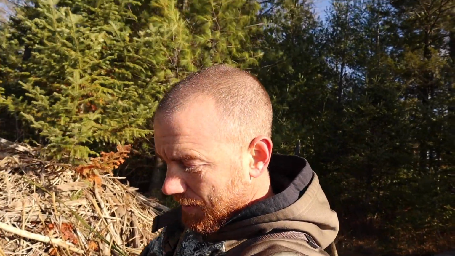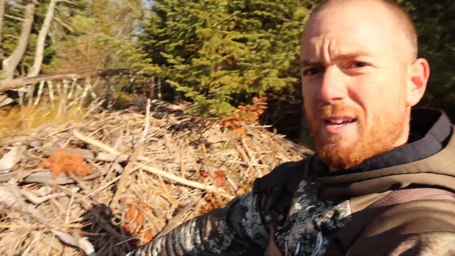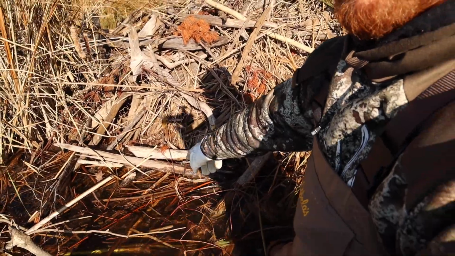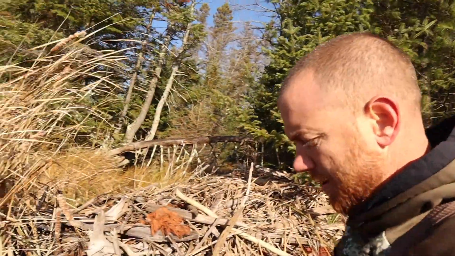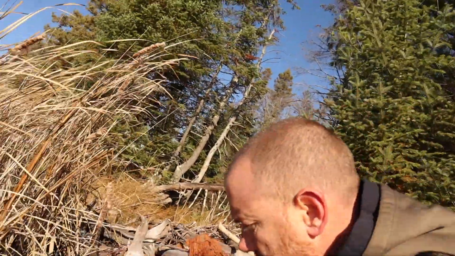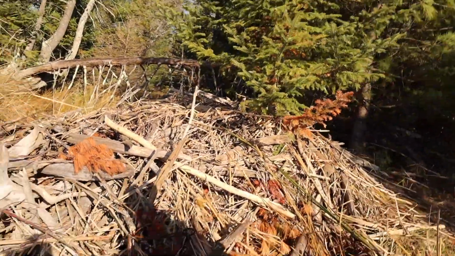And this is an example of why you always tie your traps off. This guy, the trap was set back in here, and I found it over there. Let me get him out. Oh, that's a decent size one. Nice.